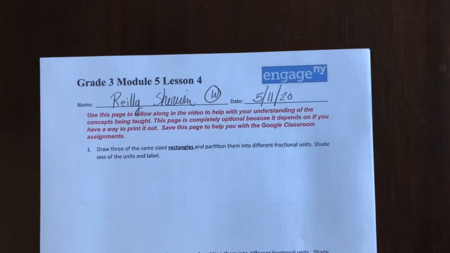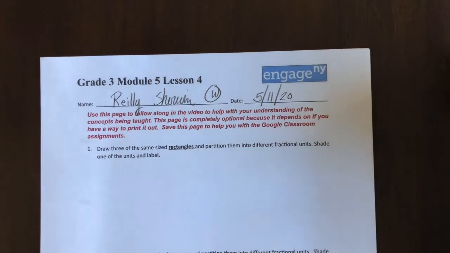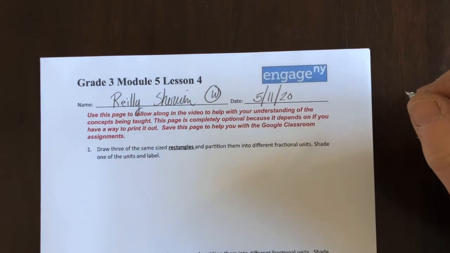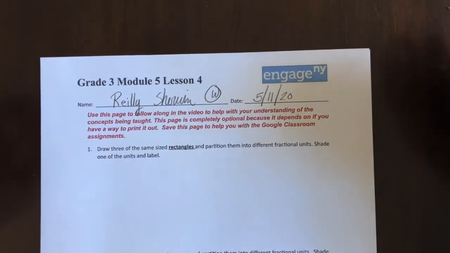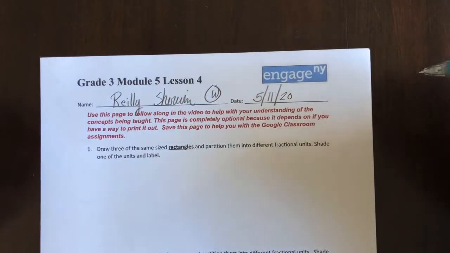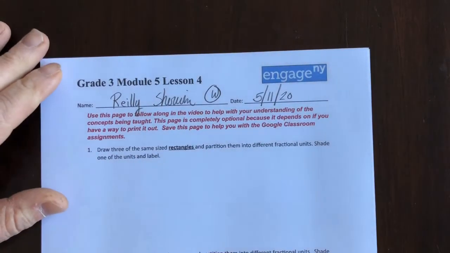Okay, now we're back with our problem set, and this is Module 5, Lesson 4. This lesson had a lot of stations and things set up in the classroom that would have been really tough for us to do on a virtual learning platform such as this. So I just modified the lesson here. I'm just going to practice drawing objects out and partitioning them into different size holes. We're going to use unit fractions and such. So follow along with me.